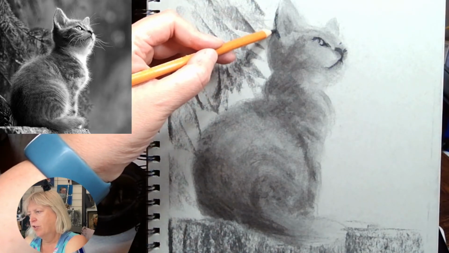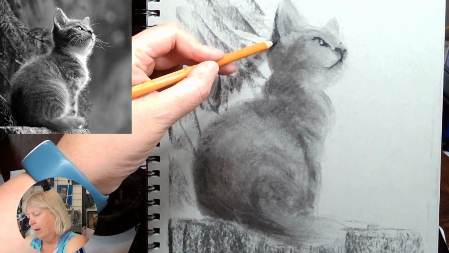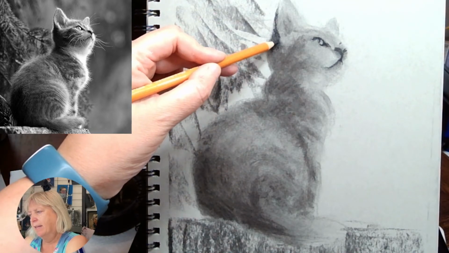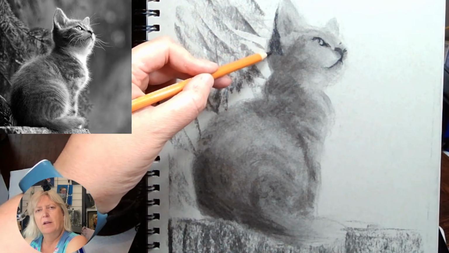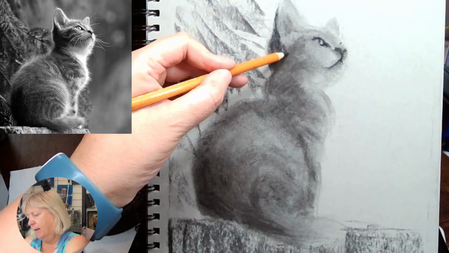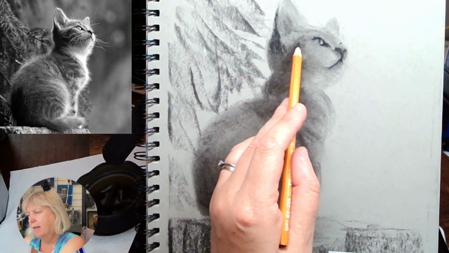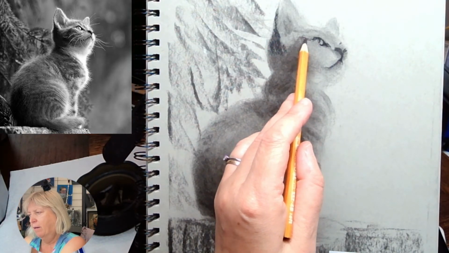And I'm just going to gently, I'm not doing details on here. I'm not drawing all the fur or anything like that. What I am doing is going in the direction of the fur.